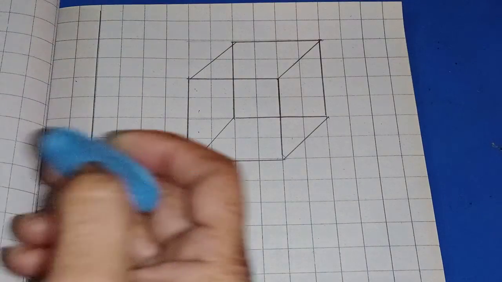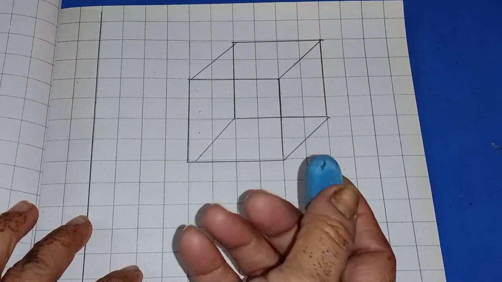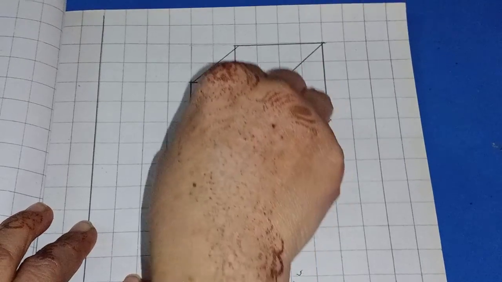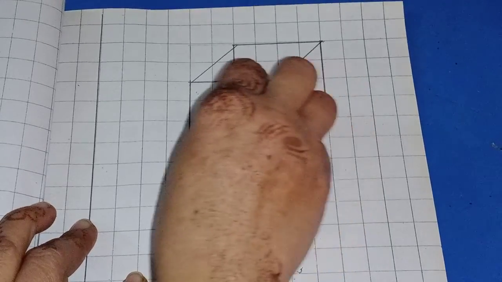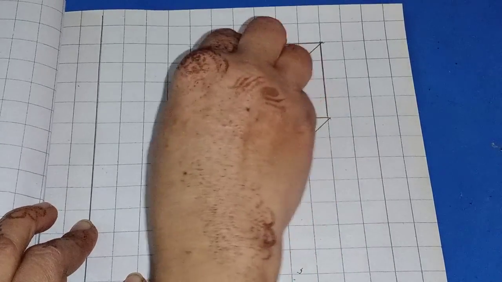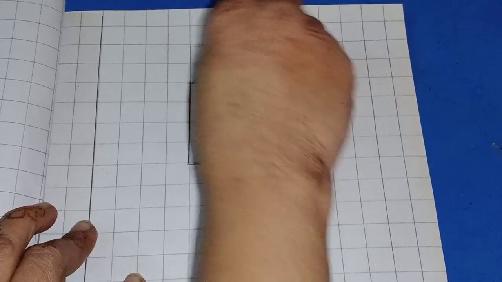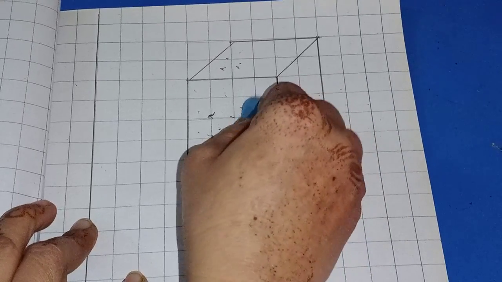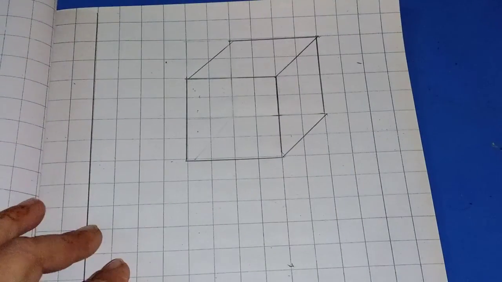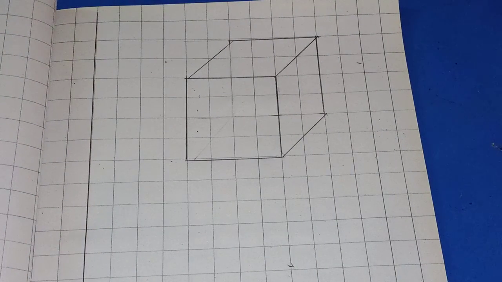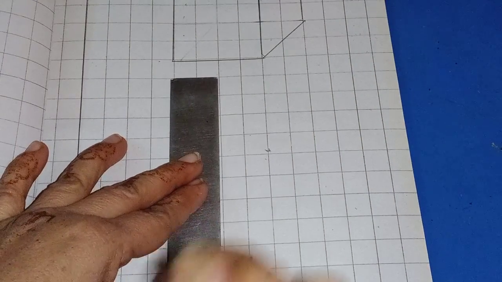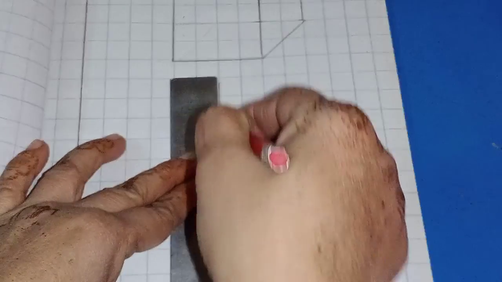Now children, take an eraser and erase all the lines which we drew inside the cube. Like this. Now children, we will draw a line in the center of the page and make 2 columns. Like this.